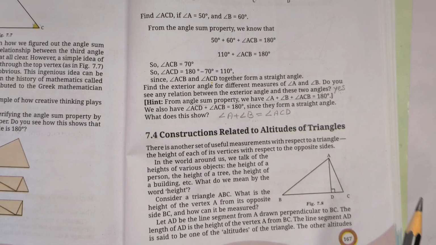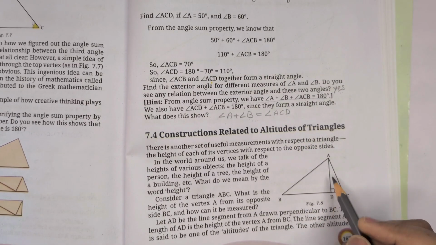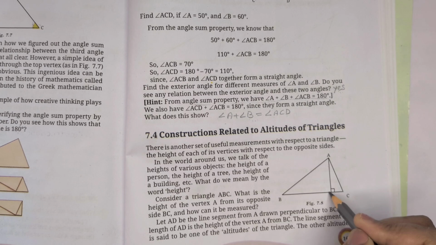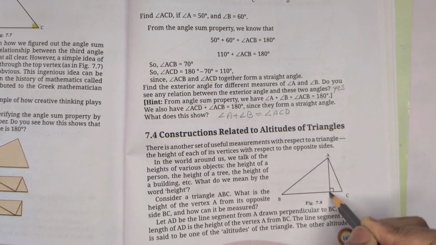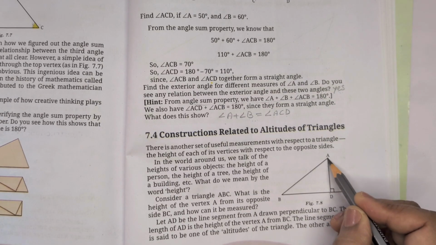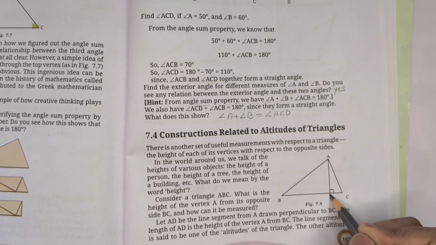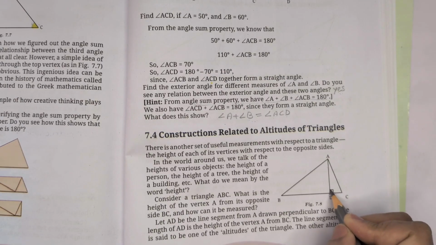Construction related to altitudes of triangle. Altitude means the perpendicular distance, the straight distance from one vertex to the opposite side. Here we can see BC is the opposite side of this vertex. So AD is the perpendicular and this will be 90 degree.